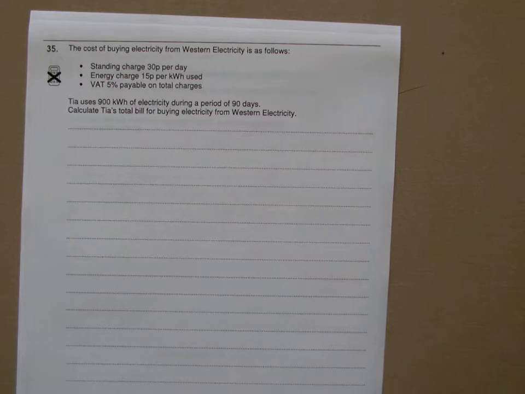Okay, so the cost of buying electricity from Western Electricity is as follows. Standing charge 30 pence per day, energy charge 15 pence per kilowatt hour used, and VAT is 5%. Okay, so this is non-calculator, right? So we've got to make sure we don't use a calculator here. It says TA uses 900 kilowatt hours of electricity during a period of 90 days. Calculate TA's total bill.